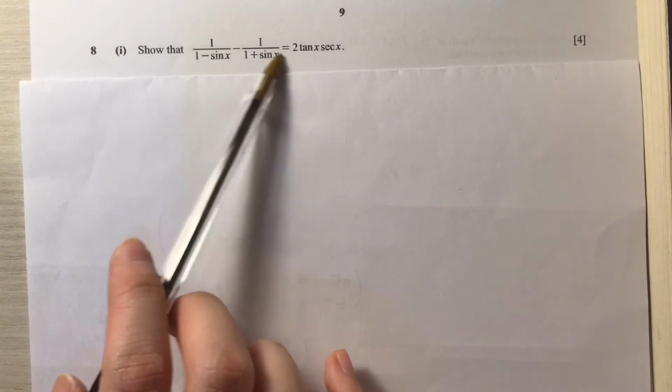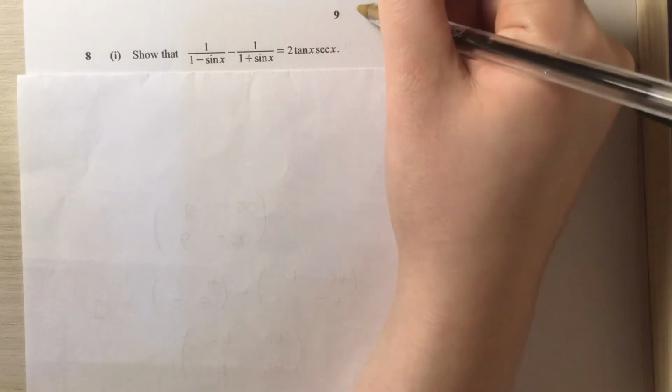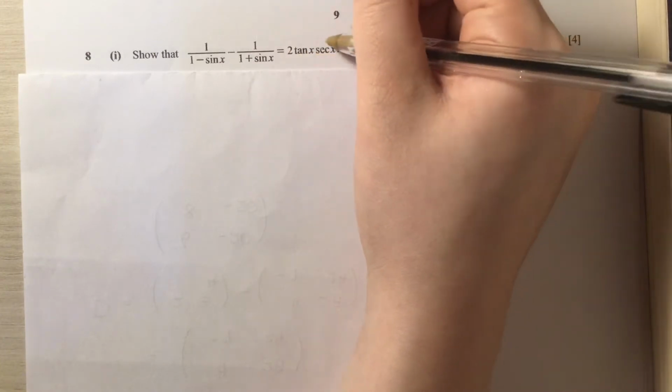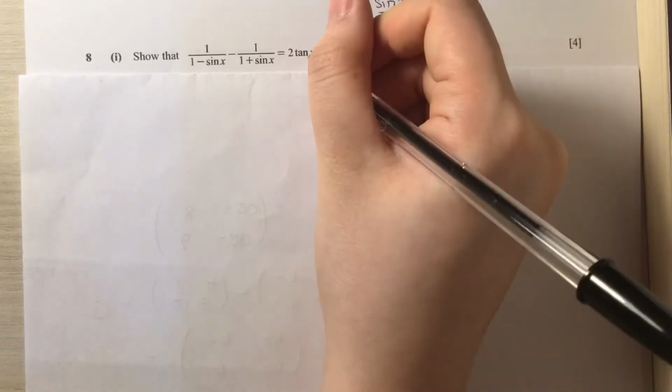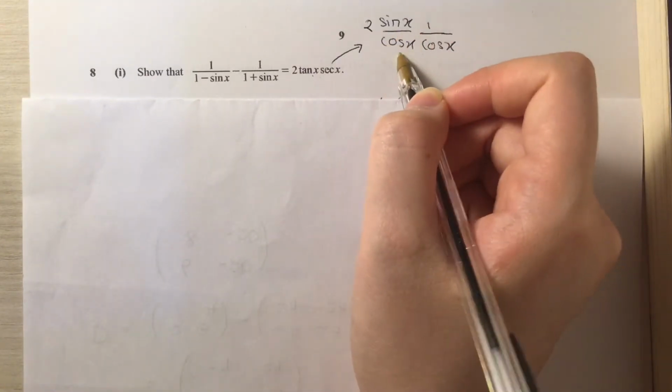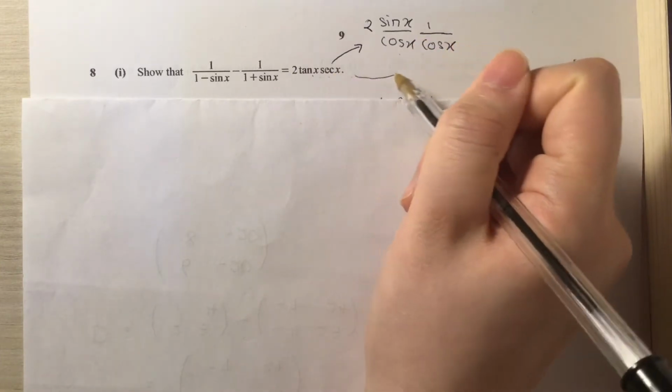So, of course, to make it clearer, what does tangent x mean? Tangent x can also be written as sine x over cos x. And the secant x here can also be written as 1 over cos x. So you can rewrite the 2 tangent x secant x in this form, where tangent x equals sine x over cos x, and secant x equals 1 over cos x.